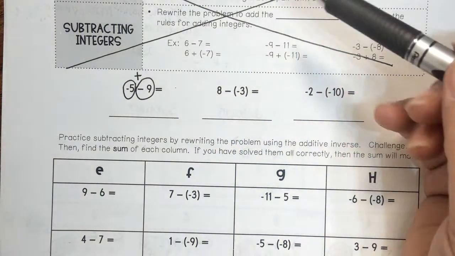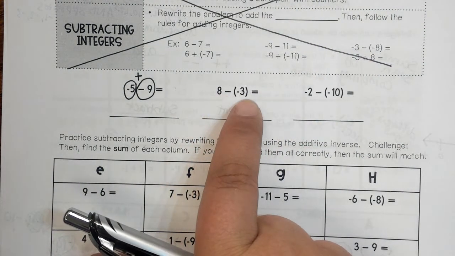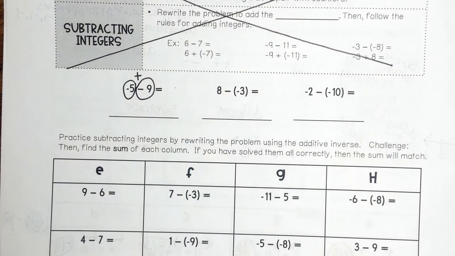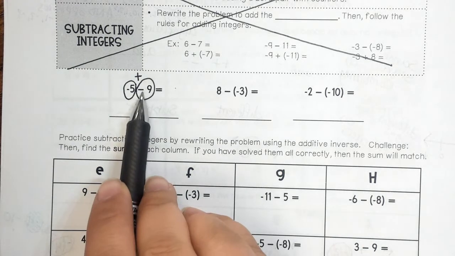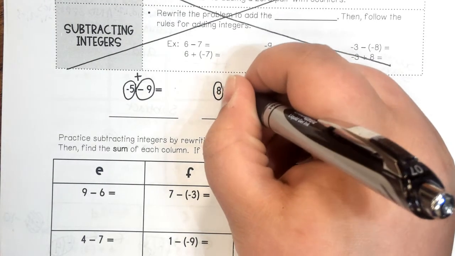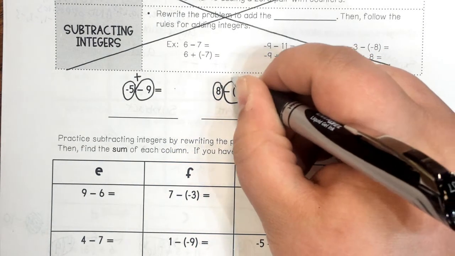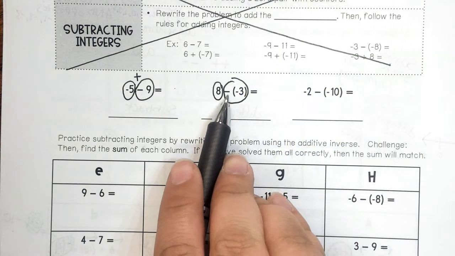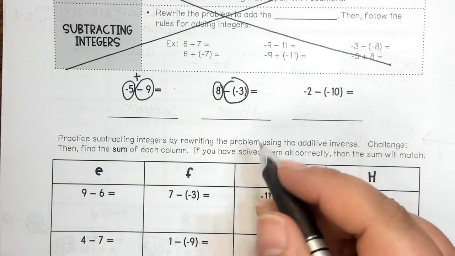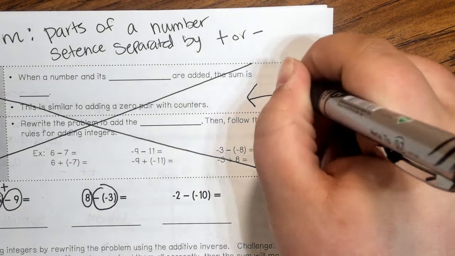I'm going to circle again. I'll read the next problem, 8 minus negative 3. So we're going to circle the term and its sign, and then if there's a minus or a plus, we're going to circle that as well. So I've got 8, and then I'm going to circle minus negative 3. And you guys know from last year that minusing a negative is really positive. I'll try to explain why here.